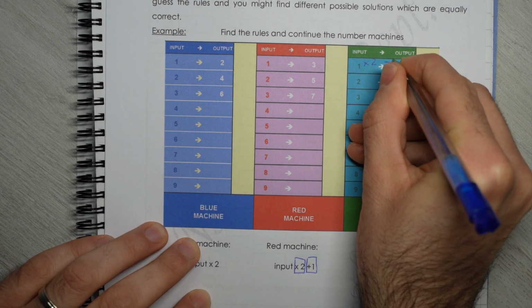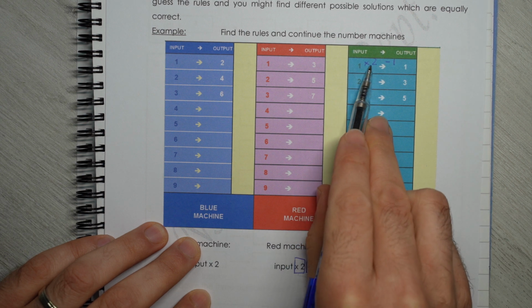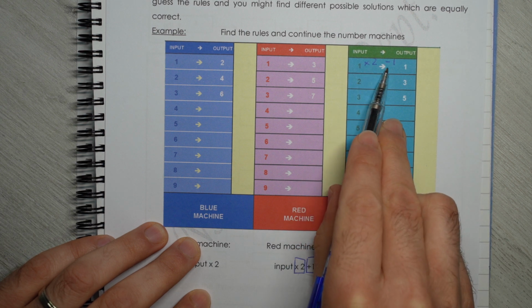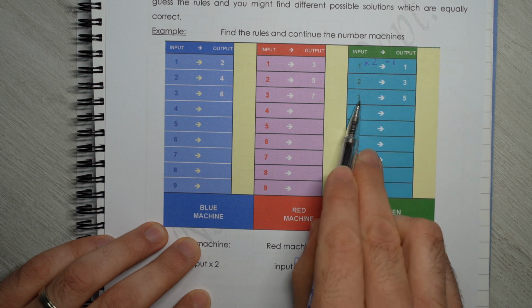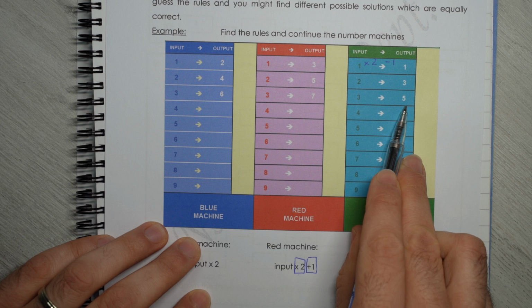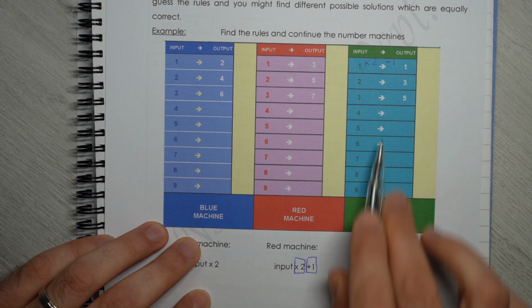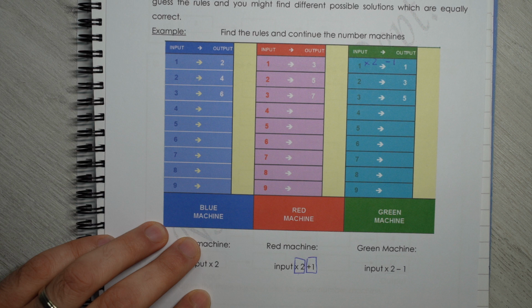Times 2 minus 1. We can see that 2 times 2 is 4, 4 minus 1 is 3. 3 times 2 is 6, 6 minus 1 is 5. Okay, so in this case, the operations are times 2 and minus 1. And you need to continue filling in that table.